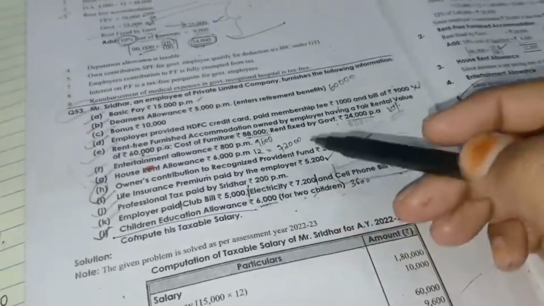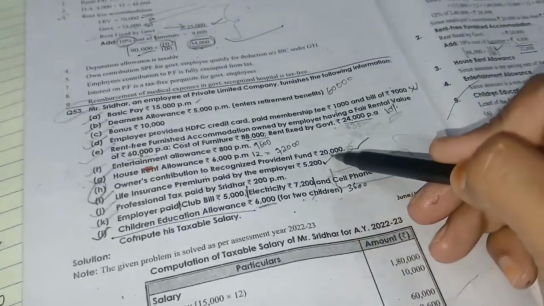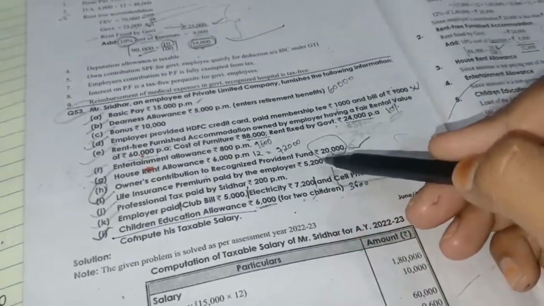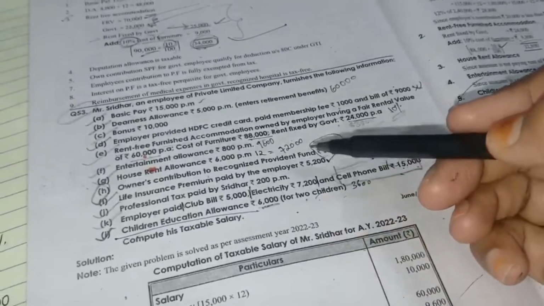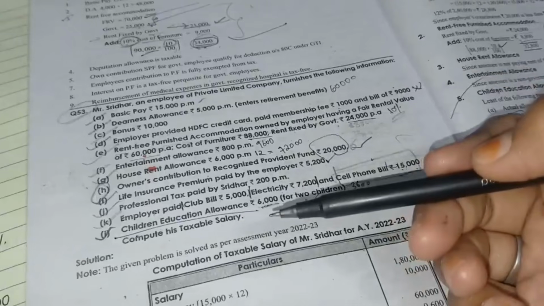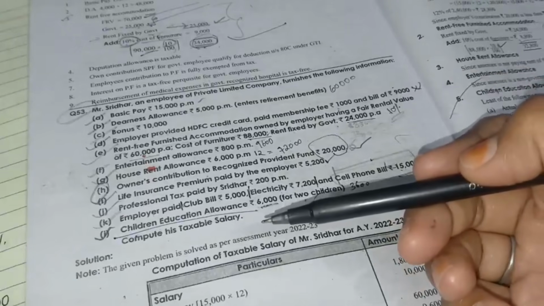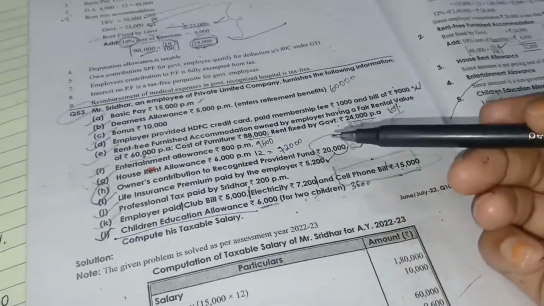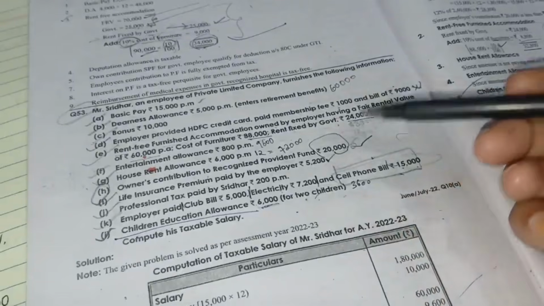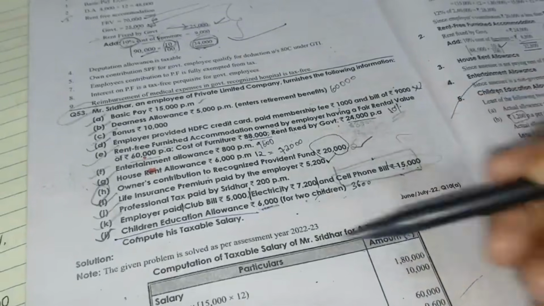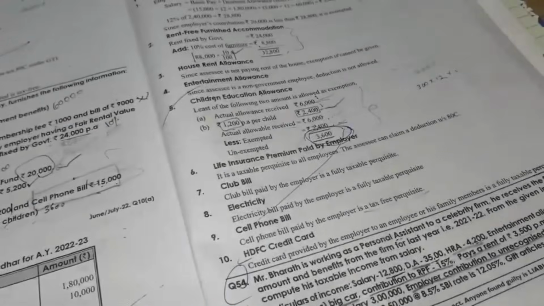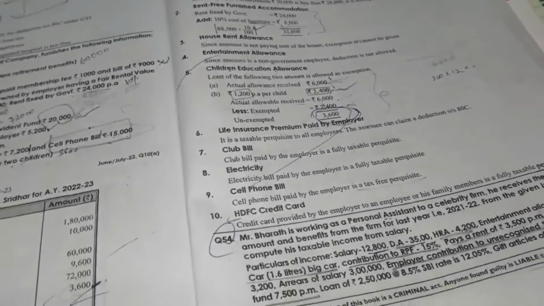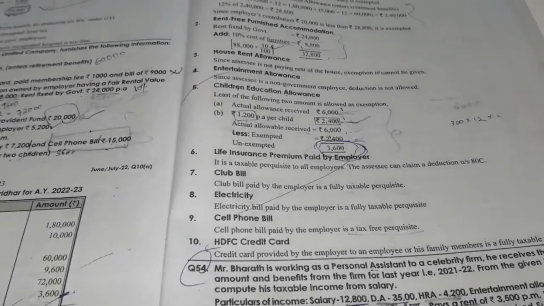The person is earning below the salary only, because exempted is, if he is earning above 28,800 he needs to pay tax to the government, but he is not earning above 28,800, he is earning only 20,000, so no need to pay tax to the government. So when provident fund is less than the 12% of salary, that time you should not take that provident fund in the examination proforma table, okay.